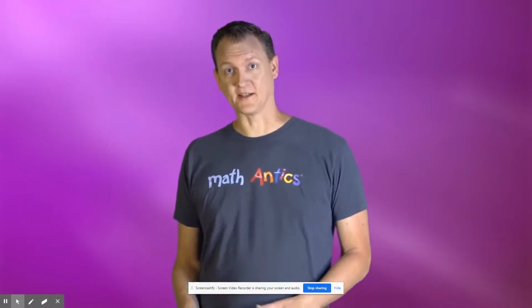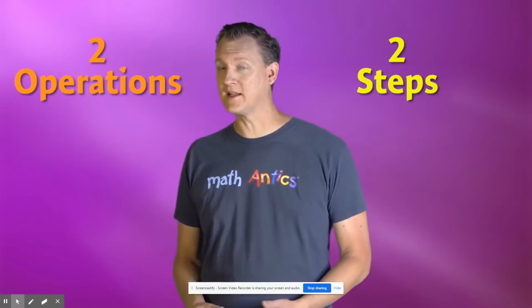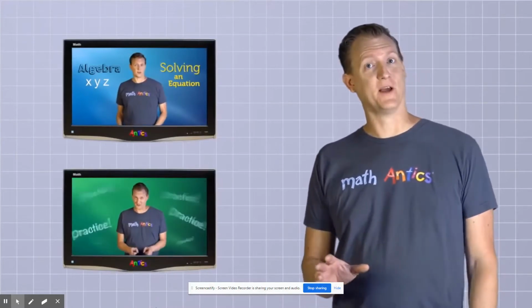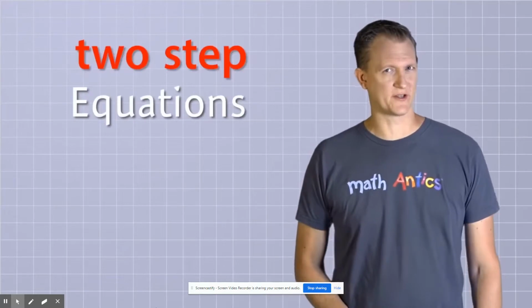Now, as you might expect, equations that have two arithmetic operations in them are going to require two different steps to solve them. In other words, to get the unknown all by itself, you'll need to undo two operations. But that doesn't sound too hard, right? I mean, we learned how to undo any arithmetic operation in the last two videos. And that's true, but there's a couple reasons that make two-step equations a little trickier to solve.